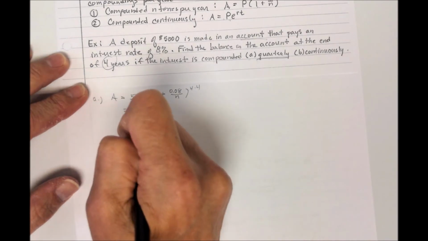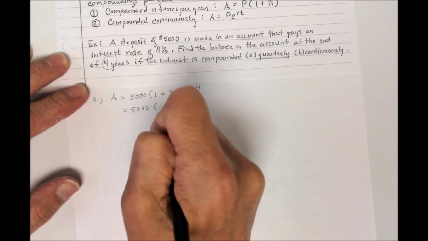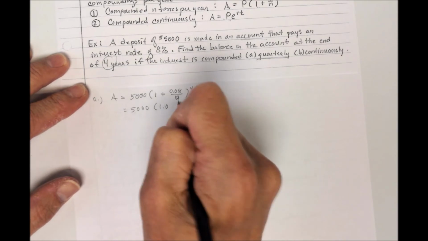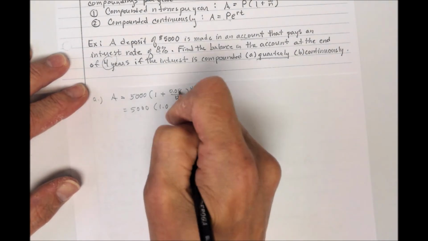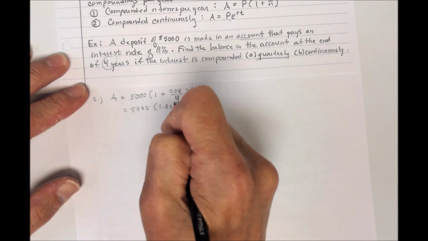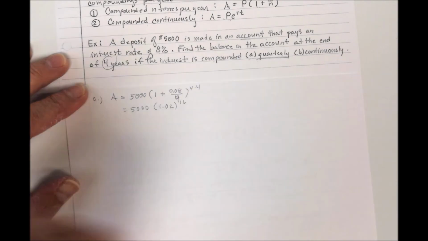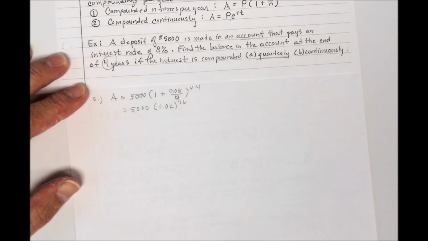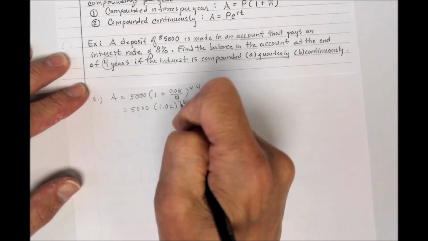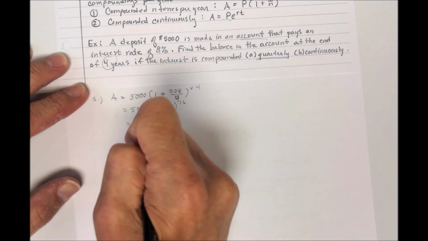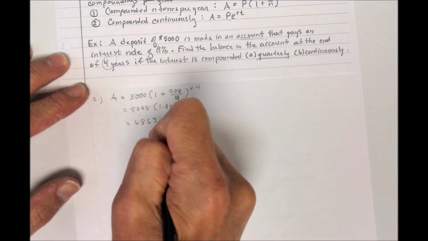So 5,000 times 1.0, oh, now N is 4 here, put a 4 there, sorry about that. 0.08 divided by 4 is 0.02, that sounds familiar, to the 16th power this time. So 1.02 raised to the 16th power, get the calculator busy here, times $5,000 is $6,863, and to the nearest penny, 93 cents.